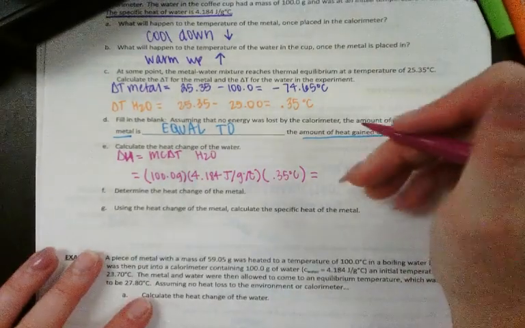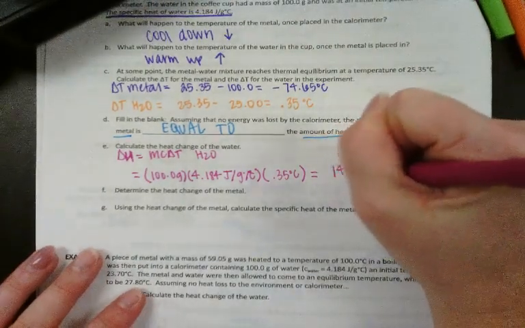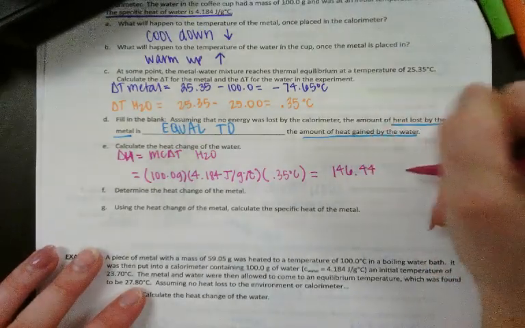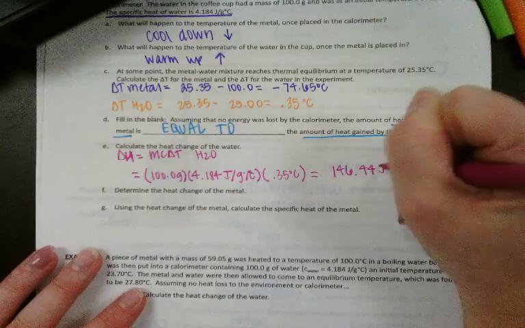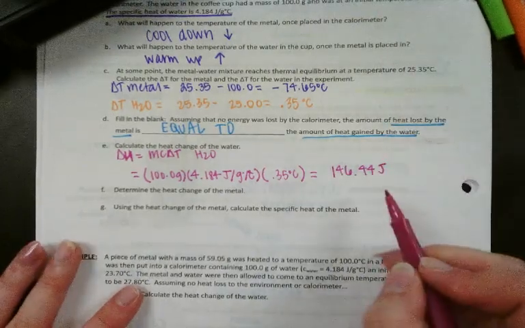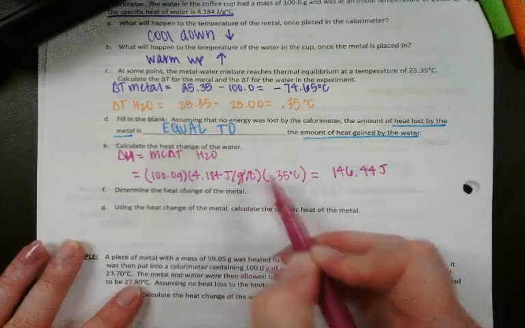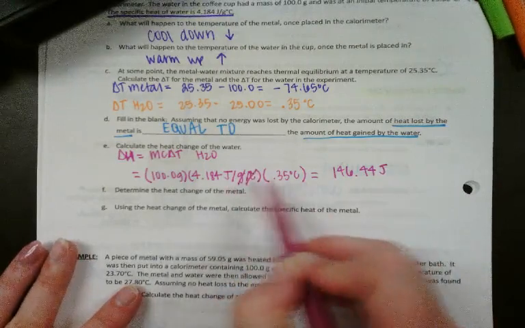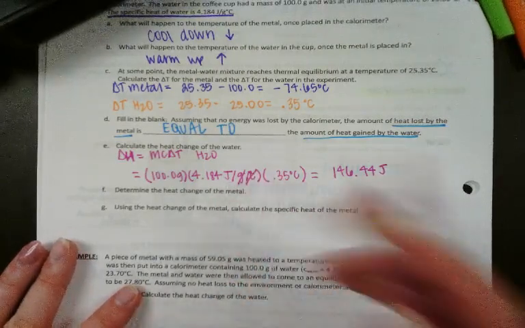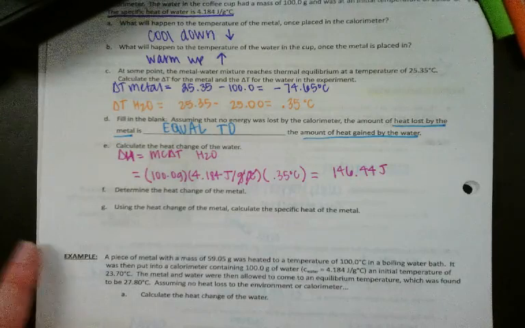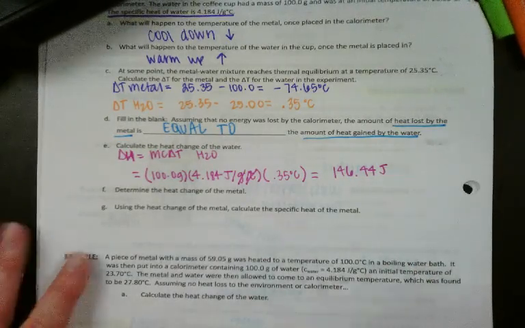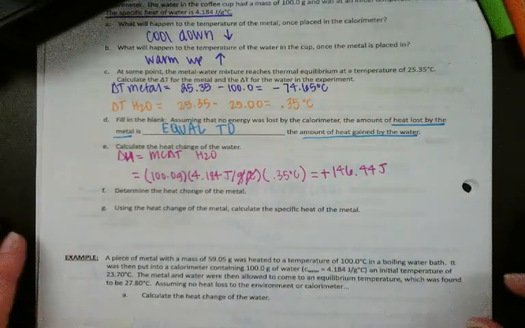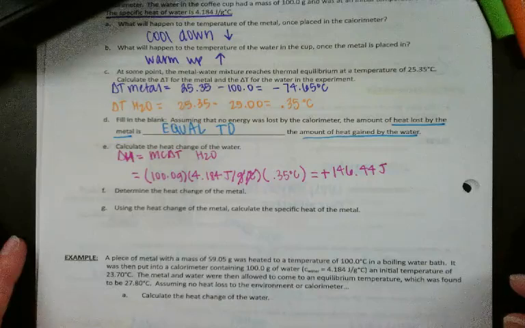Erica, what did you get? And my unit? So just joules, because my grams and my Celsius canceled out because we multiplied them by that. What am I forgetting on this? What do I need to have when I have enthalpy? Positive. And why is it positive? Because it's gained, but what else?